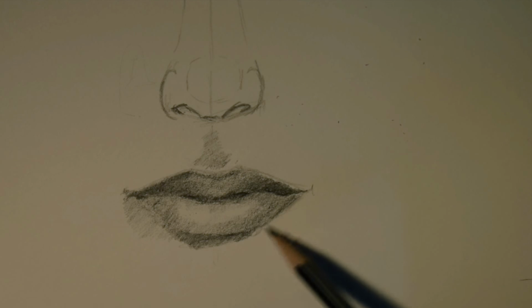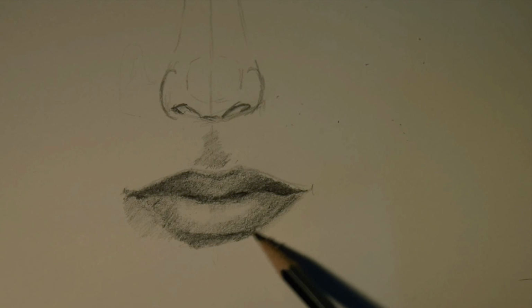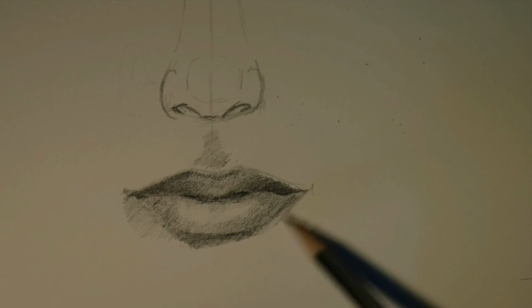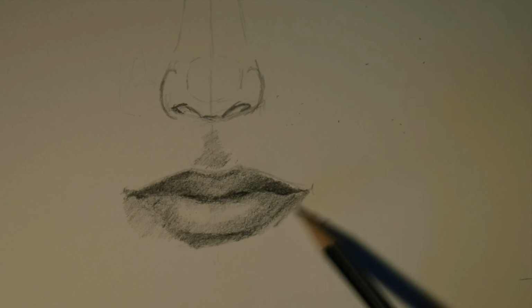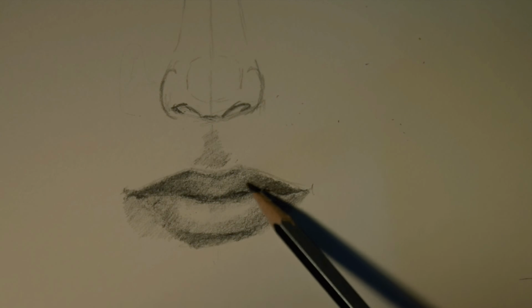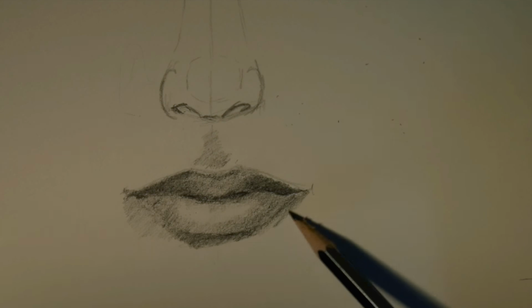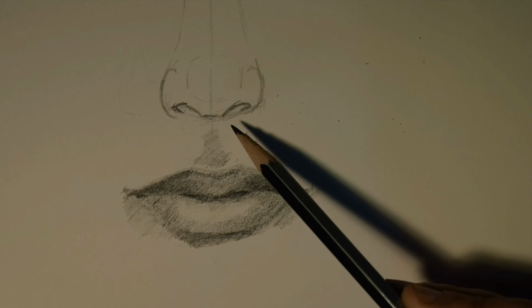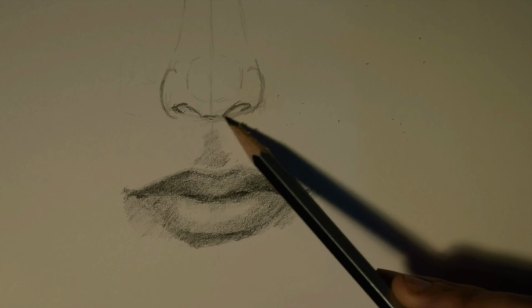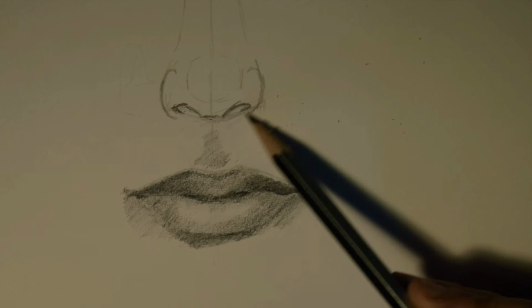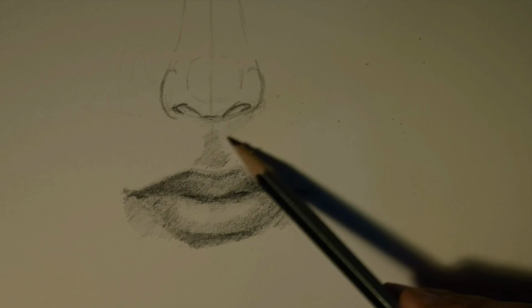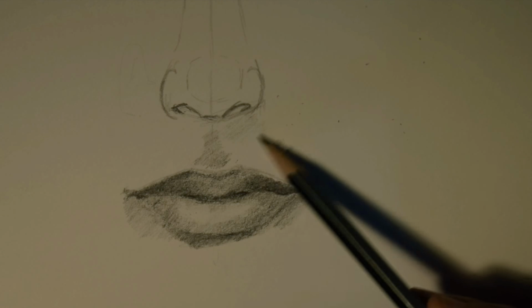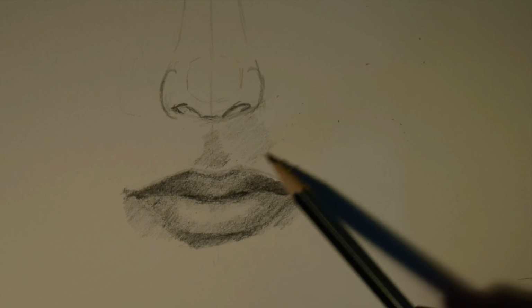On some people, it's just more obvious than on others. And just keep in mind, when we're doing these features, these are generic features. Everyone's features are slightly different. There's lots of things that can affect someone's features, their gender, their ethnicity, and just personal quirks. So you always have to pay attention to who you're drawing and draw an individual, not just a generalization.